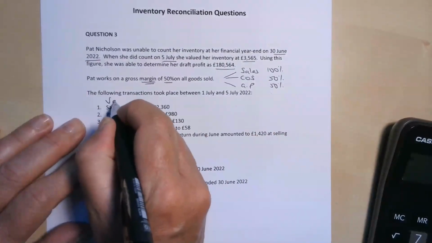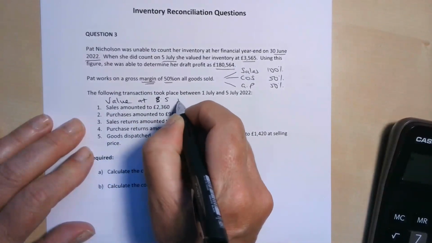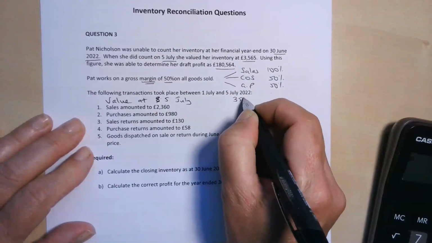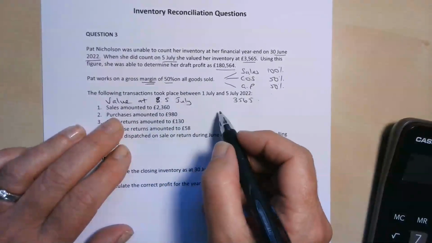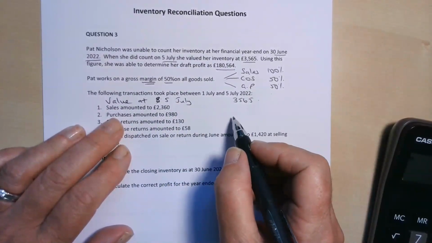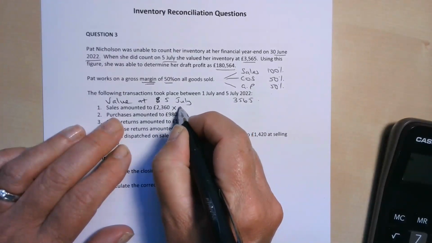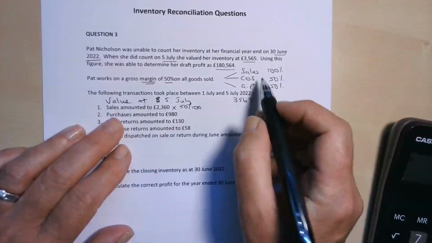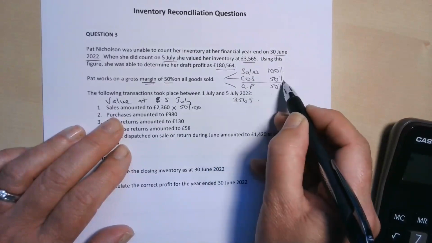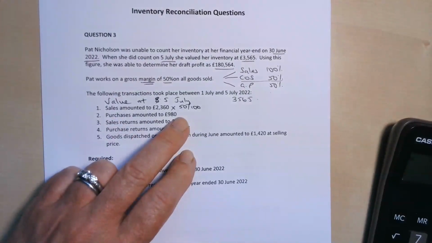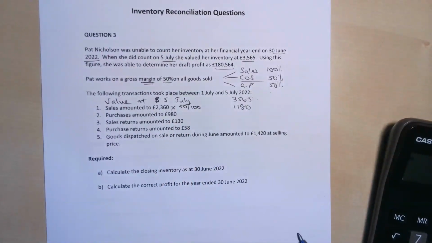Okay, so we're going to do this in exactly the same way. So value at the, not the 30th of June, when did she value it? 5th of July was 3,565. Sales that have happened since the end of her year, 30th of June. So we need to add them back because they wouldn't have happened at the end of the year. So sales amounted to 2,360. So we're going to multiply that by 50 and divide it by 100. So we're dividing it by 100, that's the selling price, and we're multiplying it by 50, the cost of sales. So it's basically half, isn't it? 2,360 divided by 2 is 1,180, and we're going to be adding that one back.